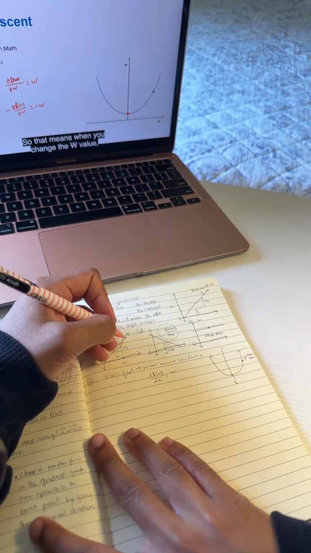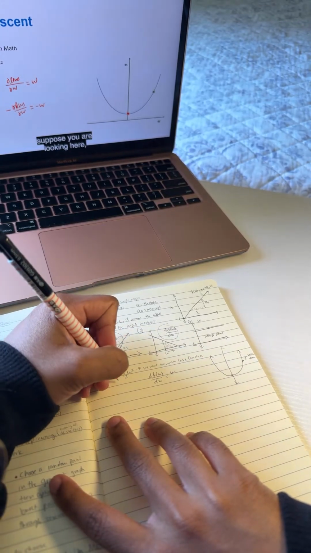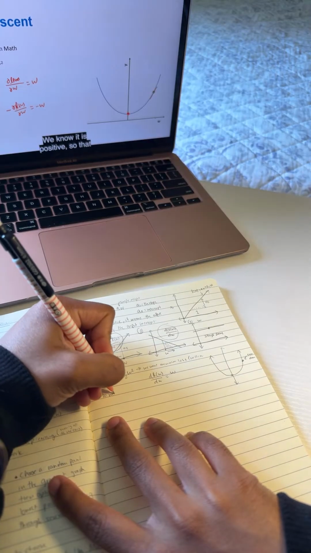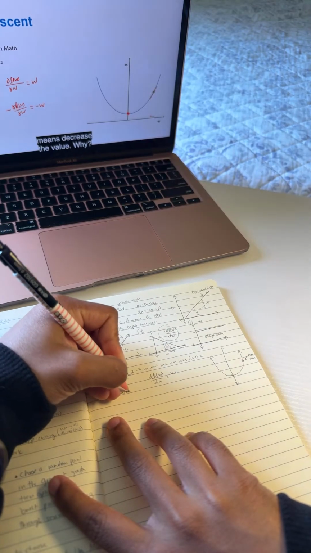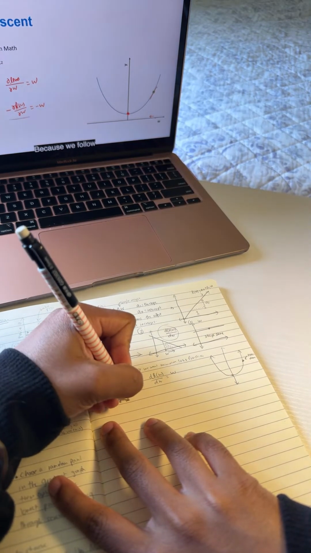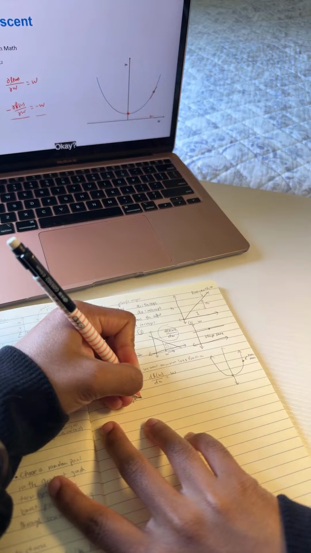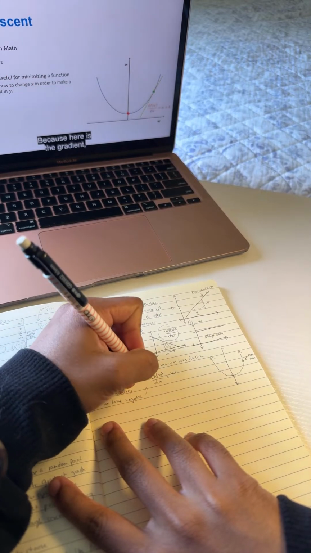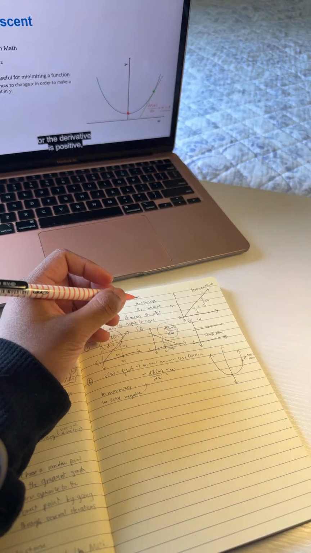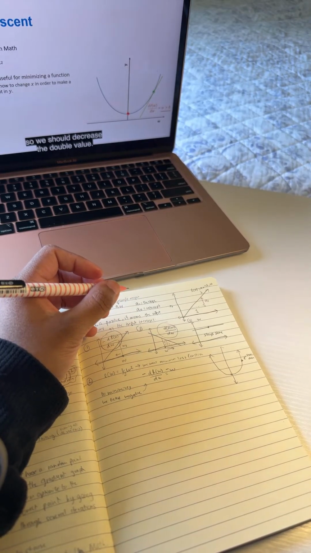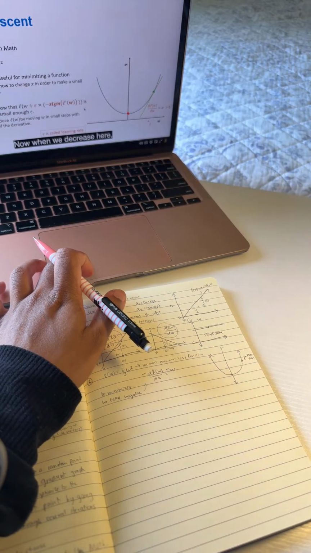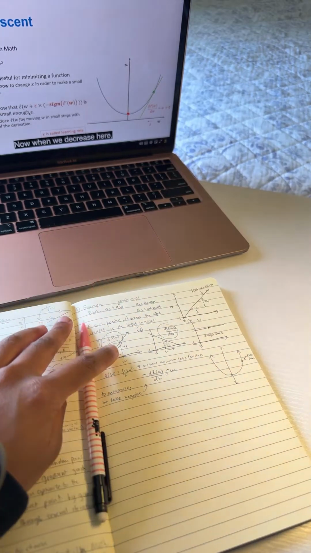So when you change the W value, suppose you are looking here, you compute the gradient, you know it is positive, so that means we need to decrease the W value. Why? Because we follow the negative gradient direction. Because here the gradient or the derivative is positive, we should decrease the W value.